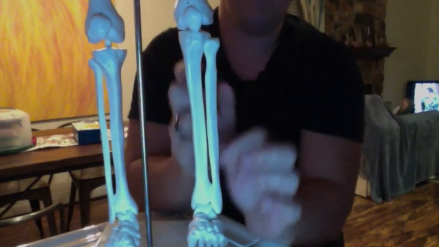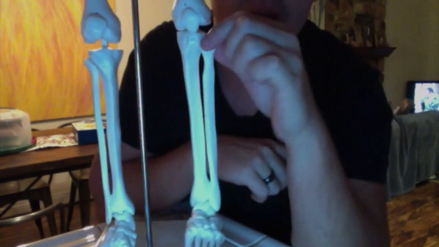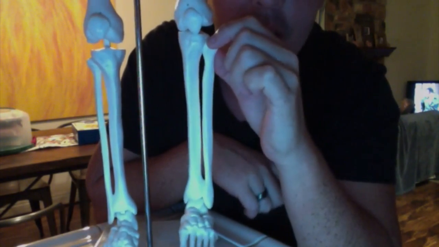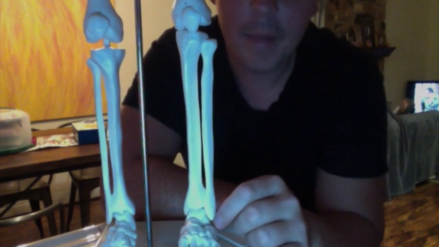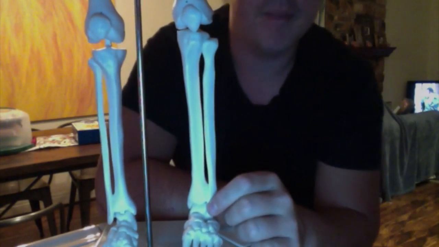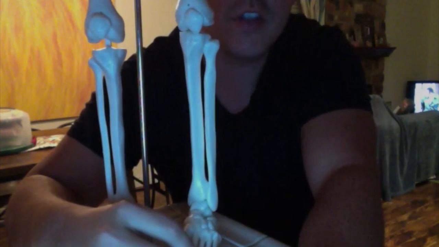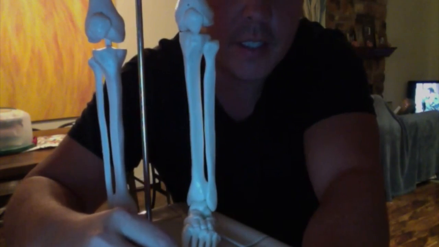So now if we look at the fibula, we have the head of the fibula at the very top, and then we have our lateral malleolus down here at the bottom. So that's that. So now if we start to look at the tarsus, which is the foot.